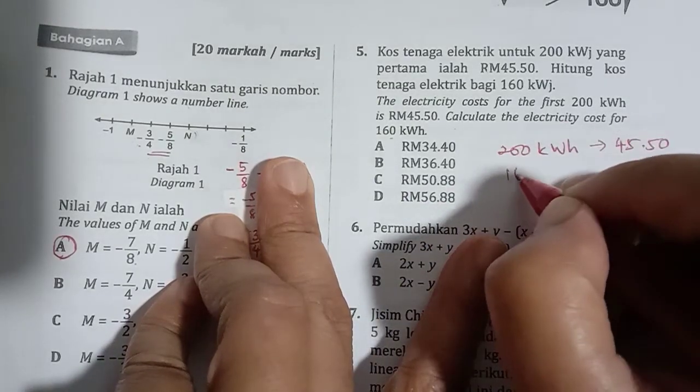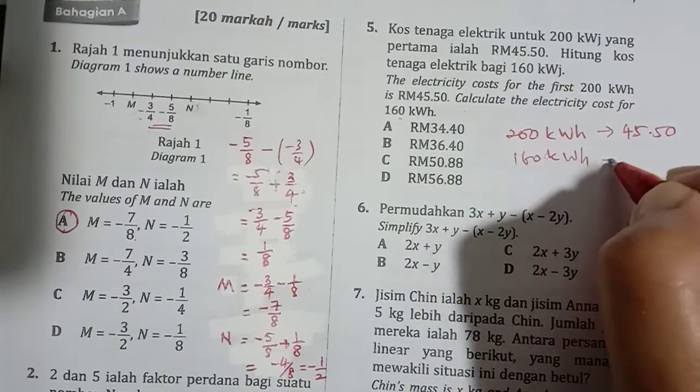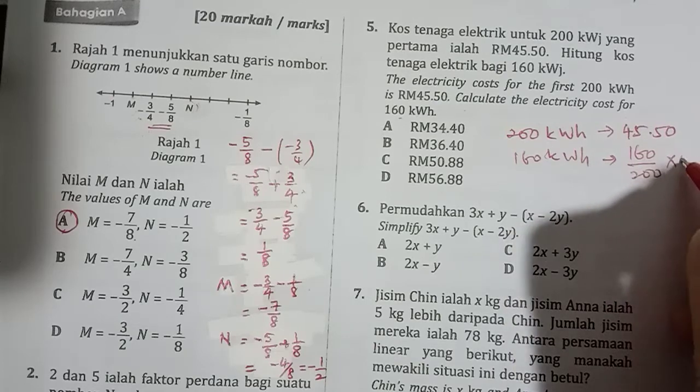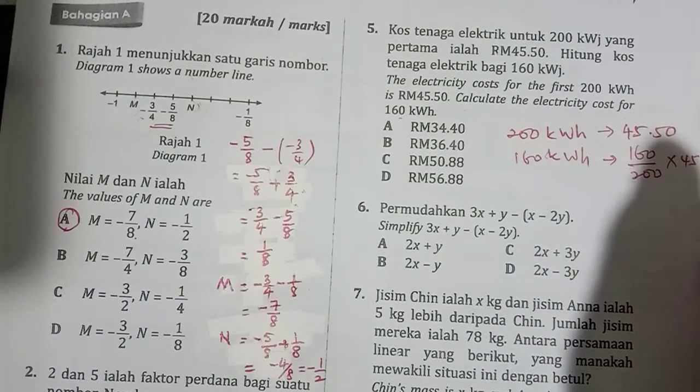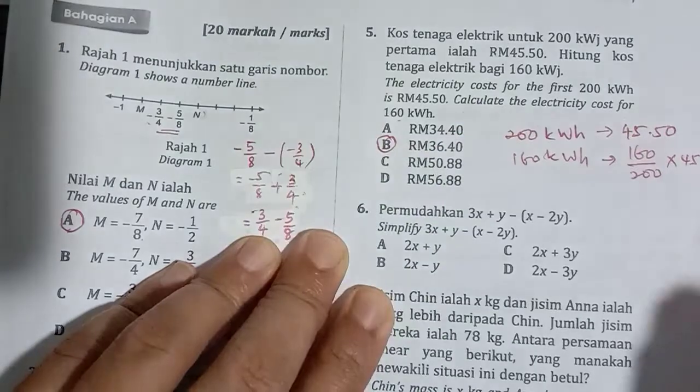Now you want 160 kilowatt hour, so it becomes 160 over 200 times 45.50. Okay, so you will get the answer is B.